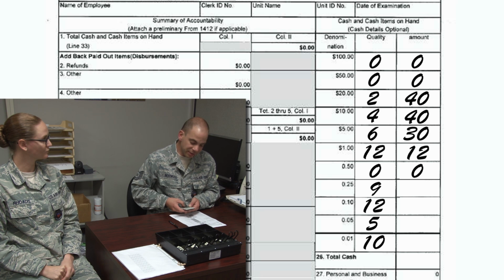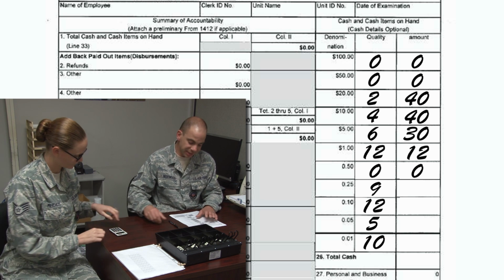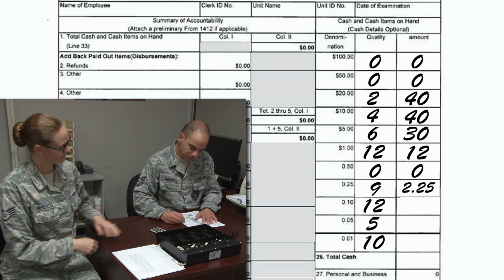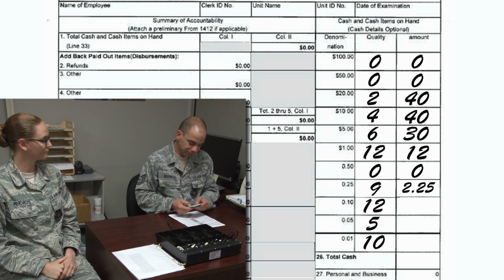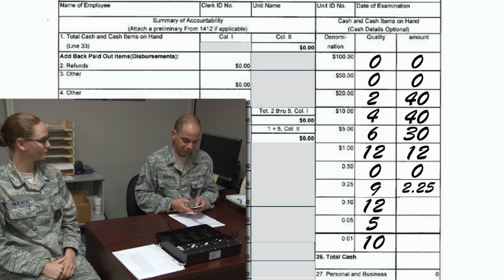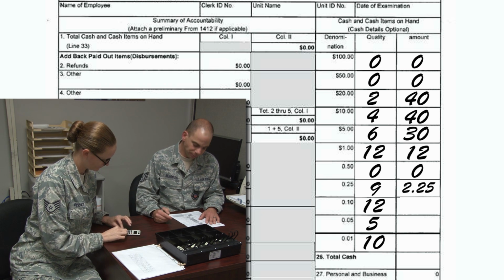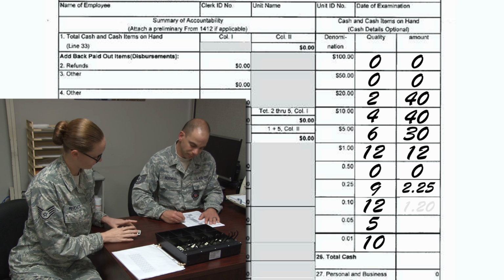So, we counted 9 quarters. 0.25 times 9. I've got $2.25. I concur. Next was our dimes. We counted 12. 0.10 times 12. $1.20. I concur.